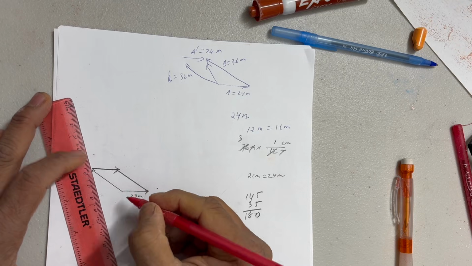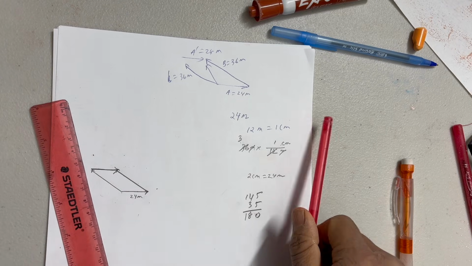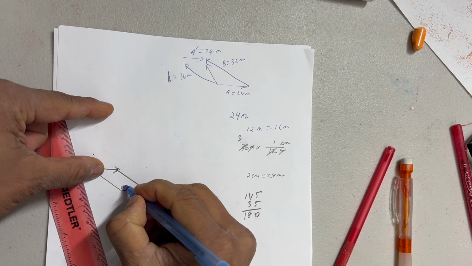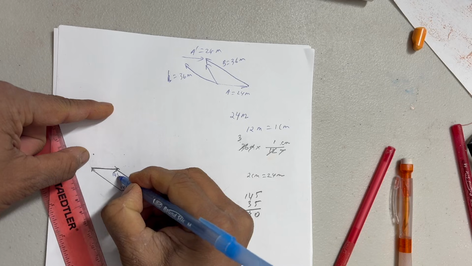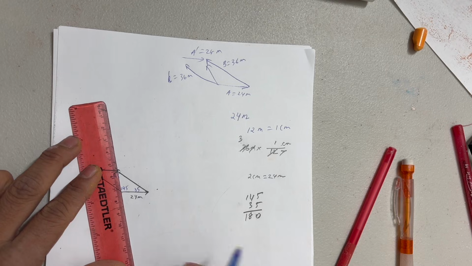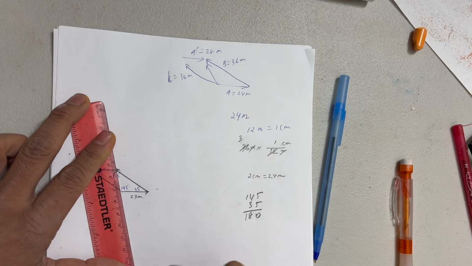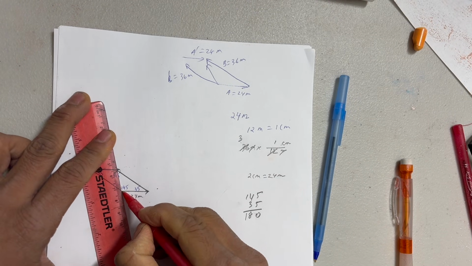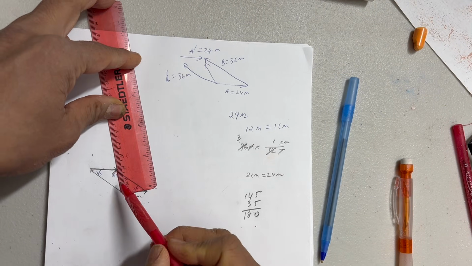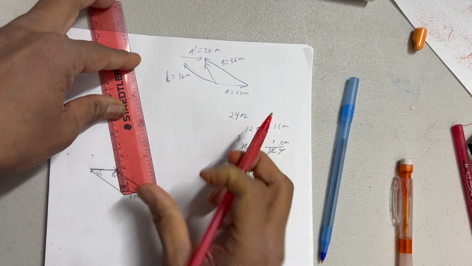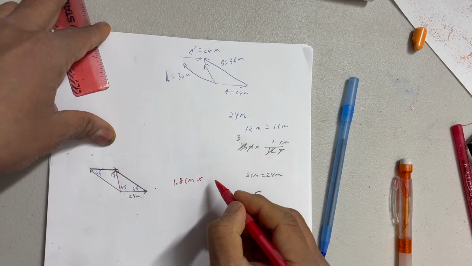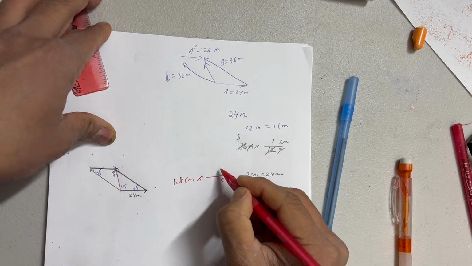This is 145. I'm going to write 145 here. So this is 35 degrees. This is 145, this is 145, this is 35. And I'm going to draw the resultant in red. So this is the resultant. This is 1.8 centimeters.